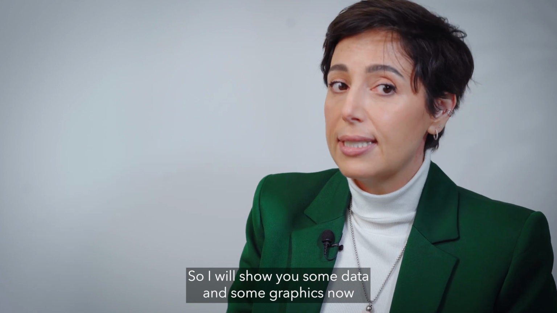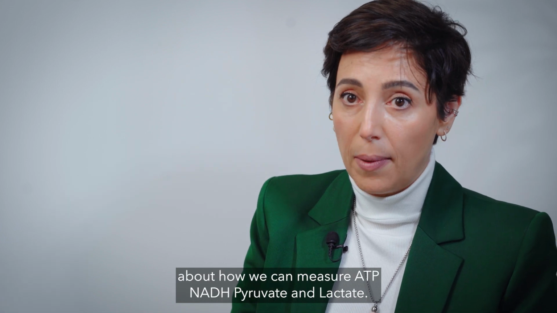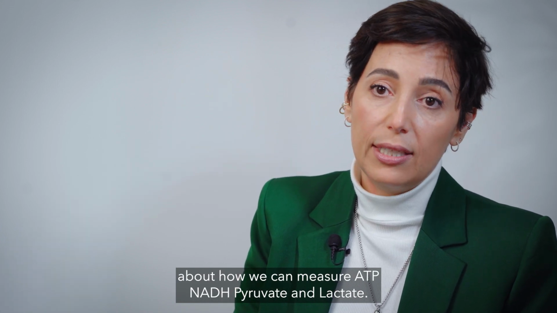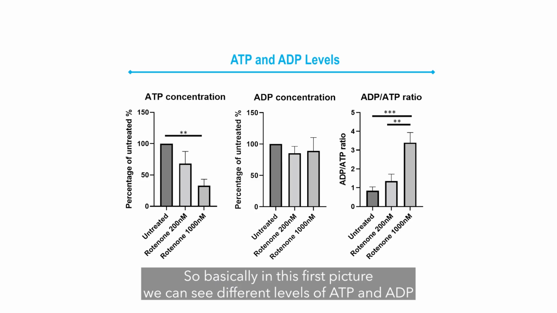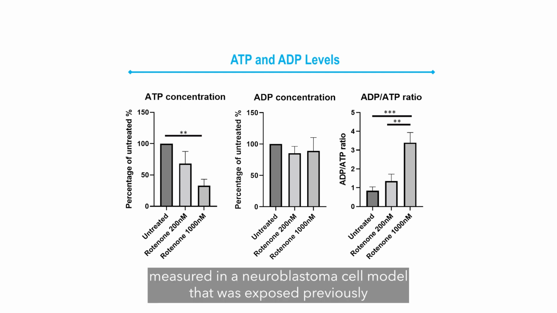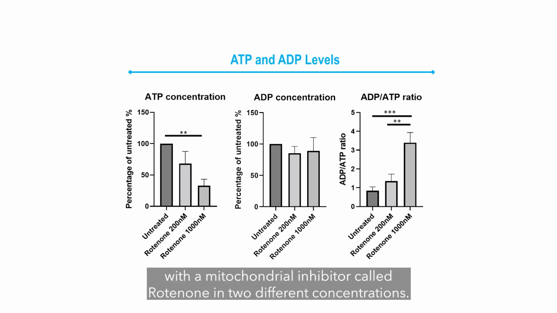So I will show you some data and some graphics now about how we can measure ATP, NADH, pyruvate, and lactate. In this first picture, we can see different levels of ATP and ADP measured in a neuroblastoma cell model that was previously exposed to a mitochondrial inhibitor called rotenone at two different concentrations.